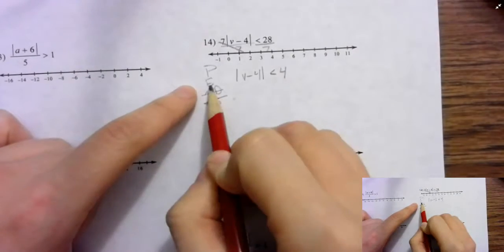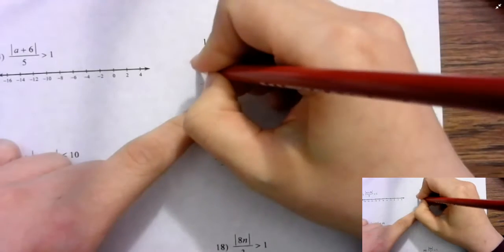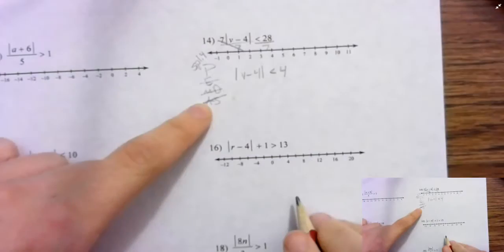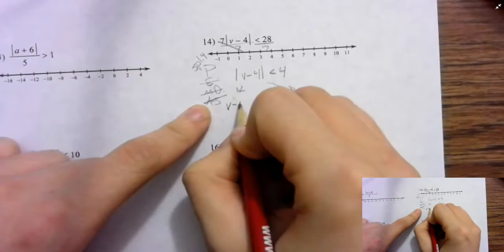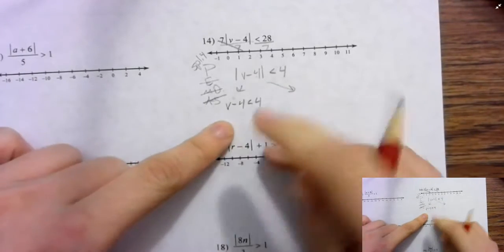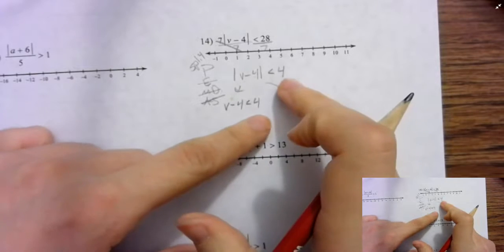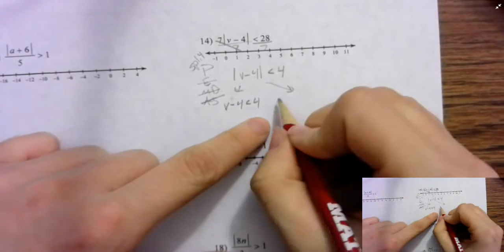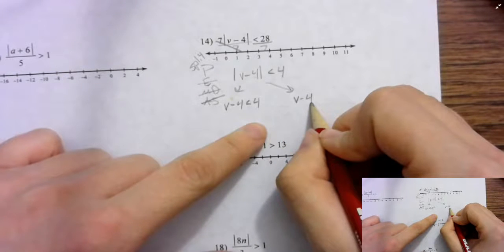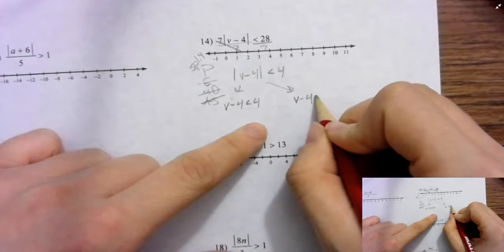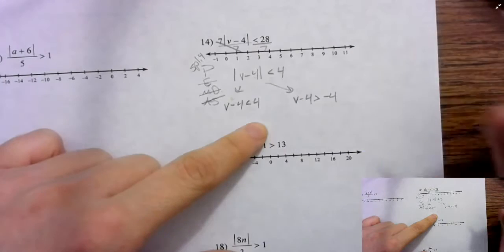So that's done. No exponents in sight. Now I can go inside the grouping symbol, which means, again, split. I've got v minus 4 is less than 4. So just like yesterday, that first one doesn't really change. So this stays the same, this number stays the same. And the other one, v minus 4. And think to yourself, what do I have to do to the symbol? Flip it. And then this is negative. Okay?